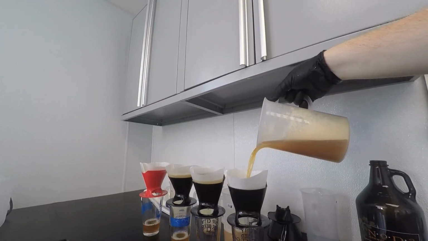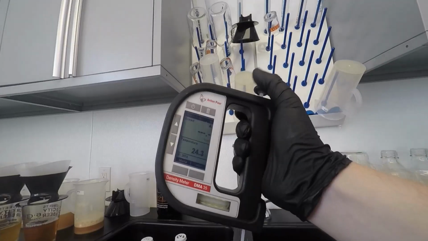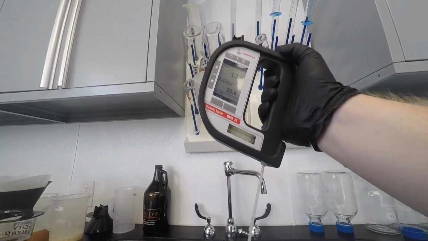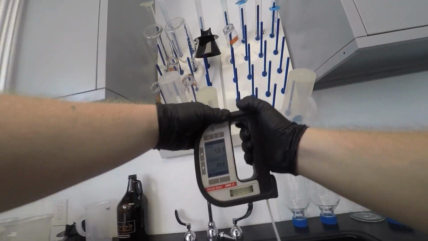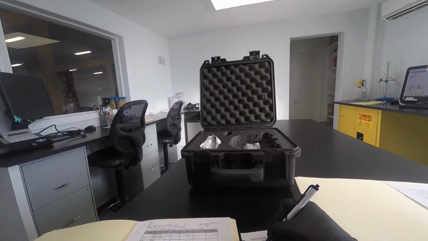Once that has happened, once that's done, we've hit terminal gravity, we're going to do a test called a VDK test. And VDK stands for vicinal diketone, which is basically a precursor to diacetyl, which is an off flavor in beer. It's like butterscotch or hot buttered popcorn. If you've ever had that flavor, it's no good. So we want to make sure that our beer is done and cleaned itself up and there's no diacetyl present in the beer.